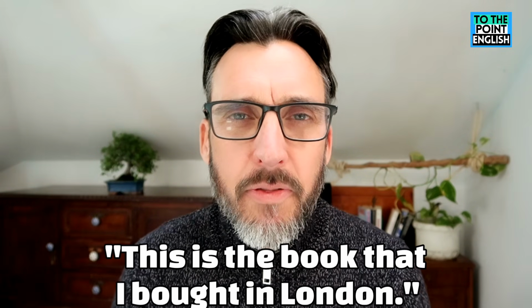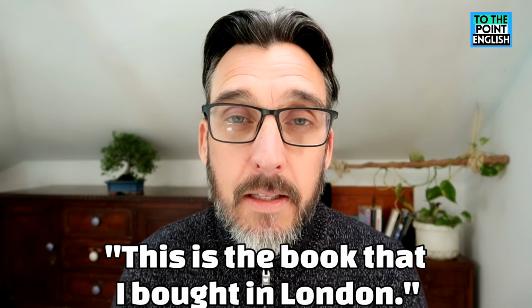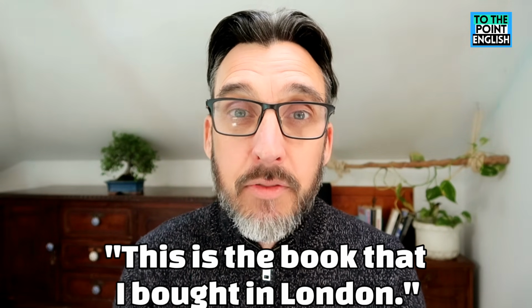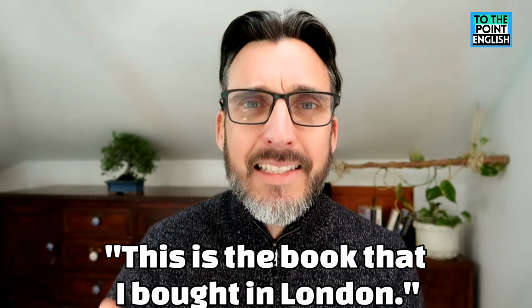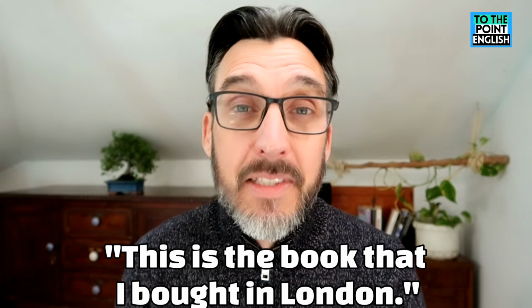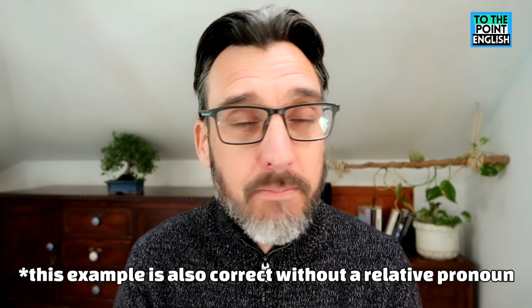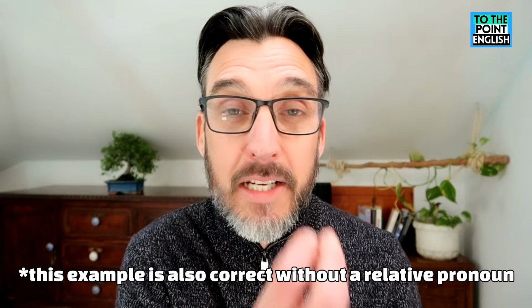So my first examples are of defining relative clauses. This is the book that I bought in London. So this is a defining relative clause. You need that clause. This is the book is not enough. You need more. So this is the book that I bought in London. Or, as I said, you can use which. This is the book which I bought in London. Exactly the same meaning. Because in this case, we're referring to a thing, an object, a book.